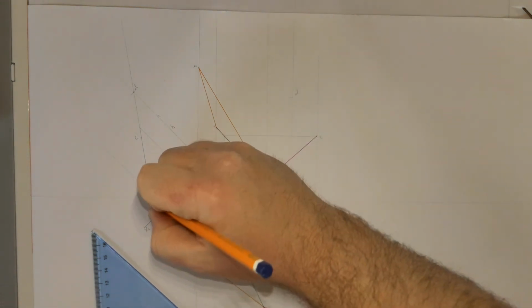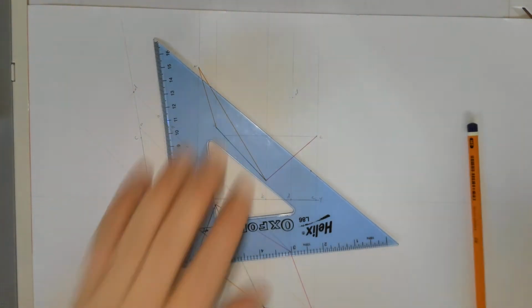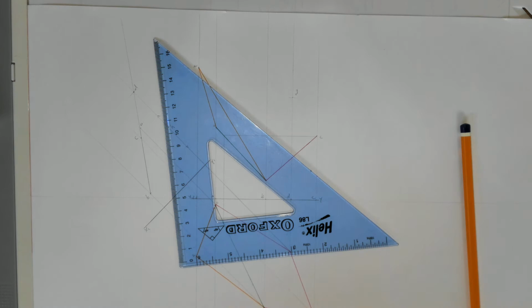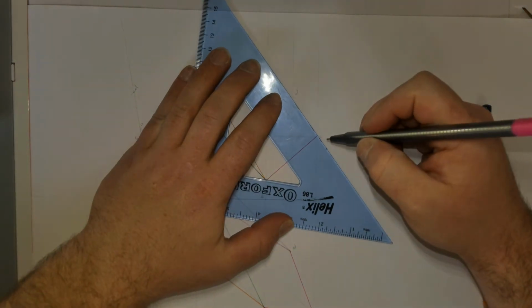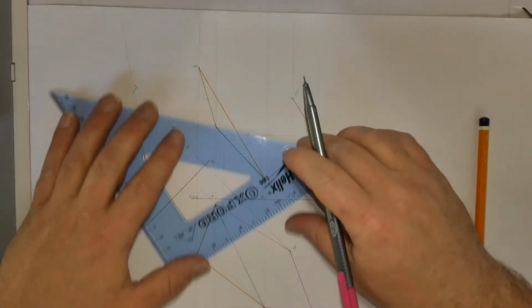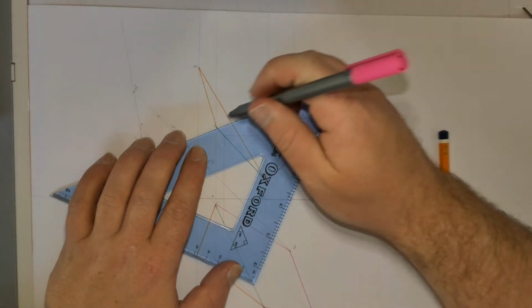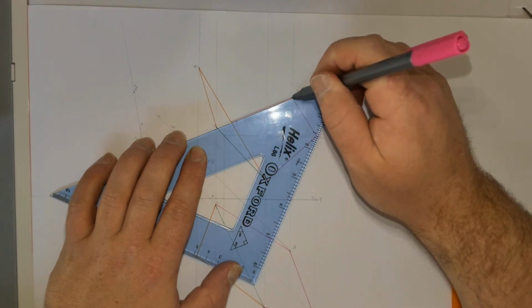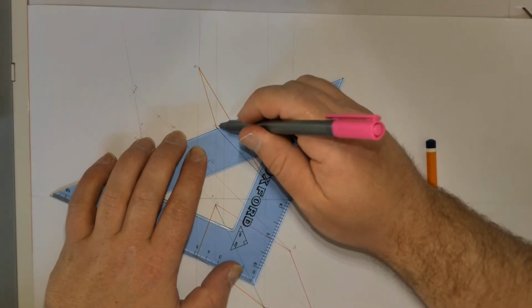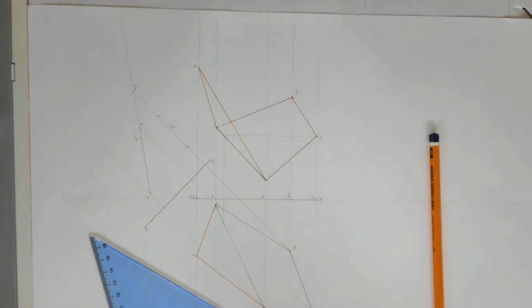So again, I'm going to label these here: B, A, C, D. And now using our pink pen, we can join these back up to complete the elevation of the plane ABCD. And because this passes behind this plane here, it's going to be hidden detail. And there we go. Part A and part B complete.